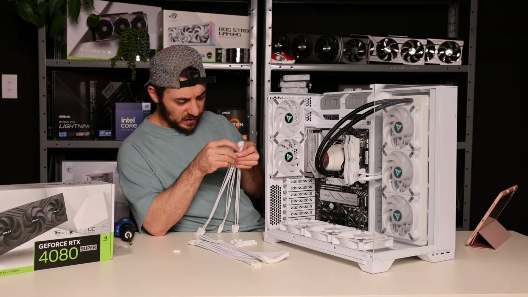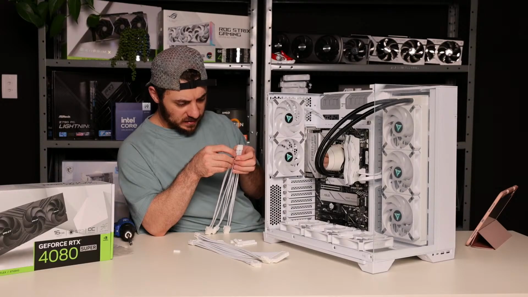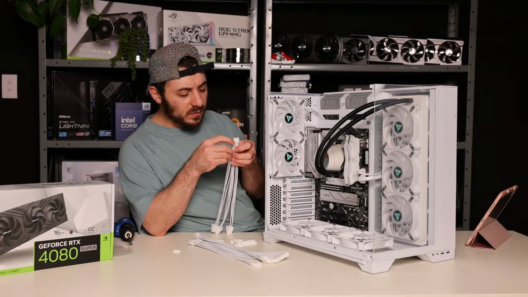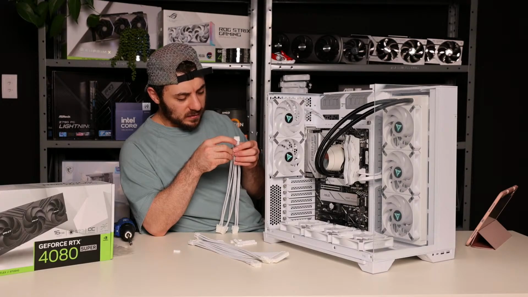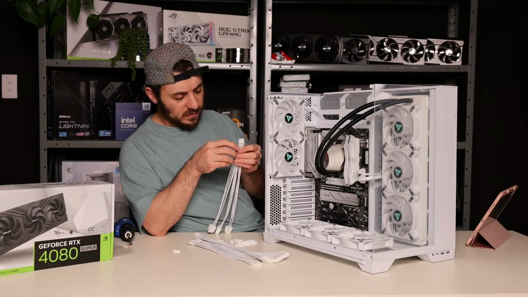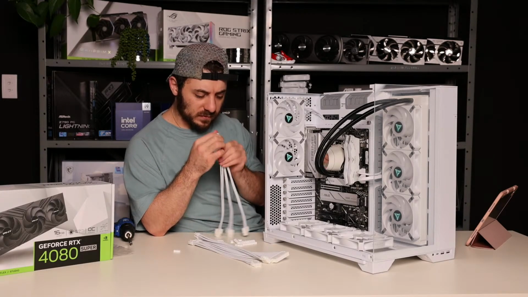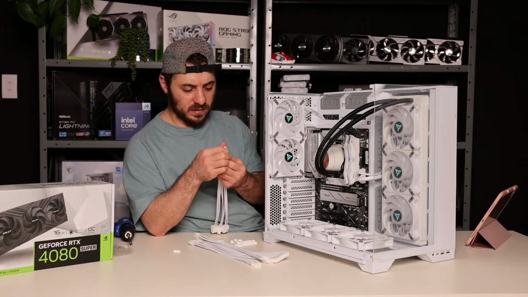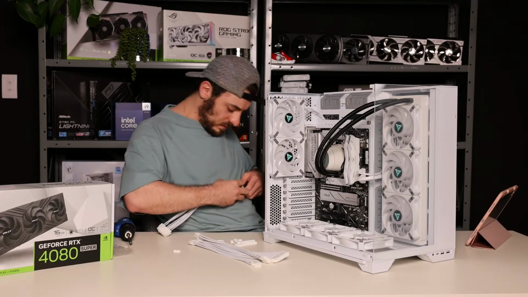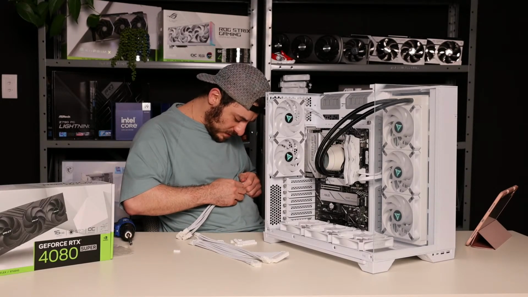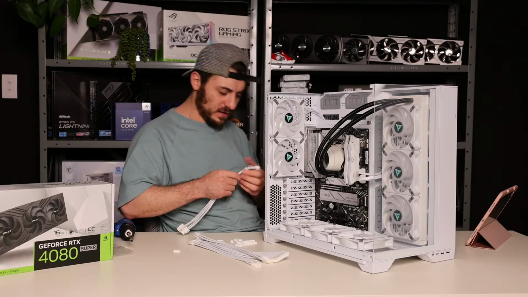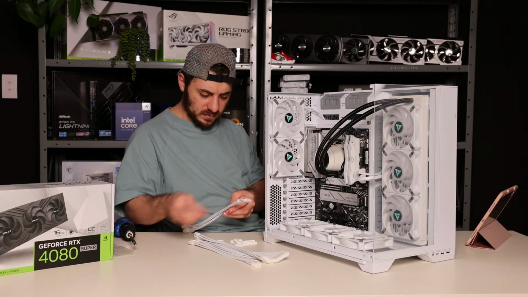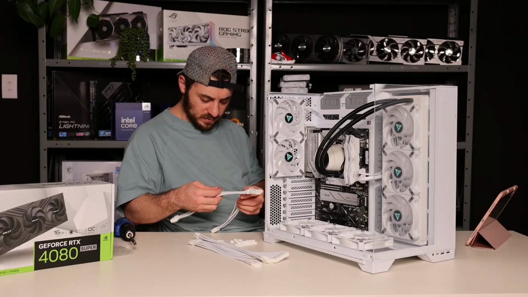You can get pretty close to them, but just don't want to crimp them. Is that the right word? Crimp? Yeah. That's cool. Once they're on there though, can't really shift it. That's fine. We'll work our way down.